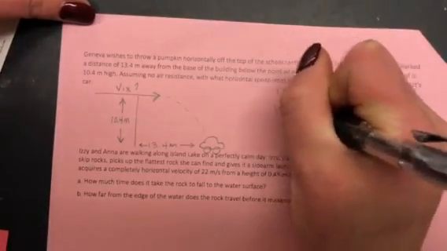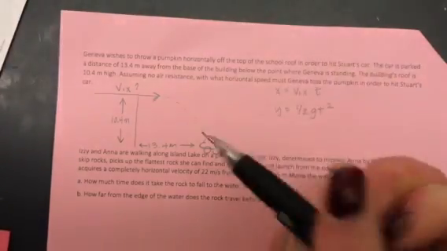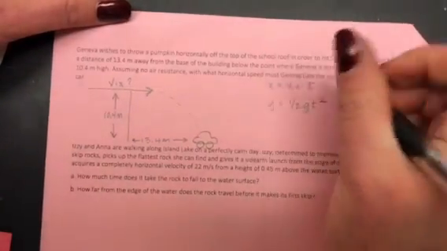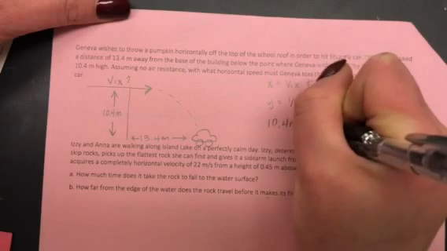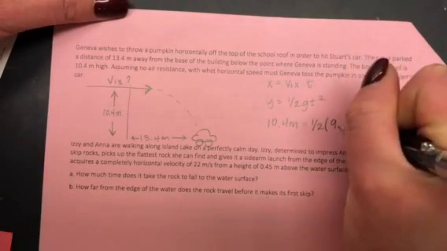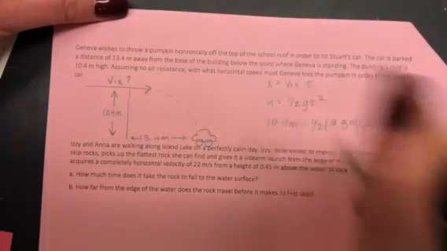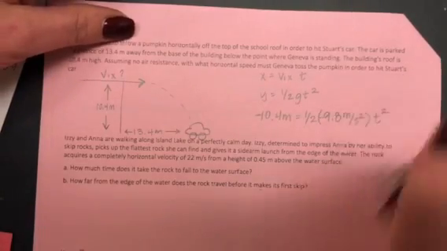We might also recall that y equals 1/2 g t squared in the case that we have zero initial velocity in the y direction. So let's calculate time this way. We know that the building is 10.4 meters tall, and we have 1/2 of our acceleration of gravity, 9.8 meters per second squared. We need to take into account that this is a negative number and this is a downward direction. Then we're going to multiply that by t squared.